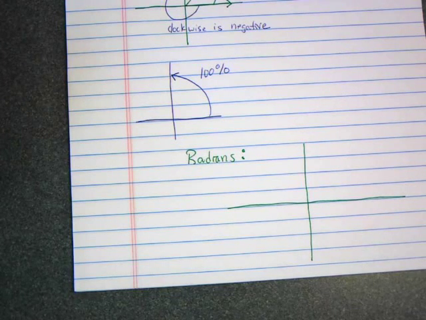Pi over 3 is usually a radian measure, but that's not 1 radian. It's not too far off from 1 though, because pi is about 3.14. So 3.14 over 3, that's pretty close to 1. So pi over 3 is pretty close to 1 radian, but it's not 1 radian. No, pi isn't 1. Pi is 3.14 approximately.